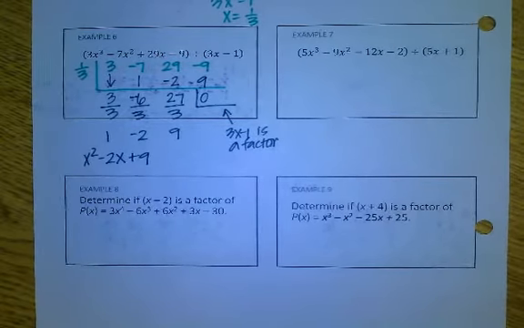Questions on that? If we did it the way we learned last class, it would just be boring. In the event that you do have a remainder, say the remainder is 5, you do not divide the remainder. You only divide your coefficient.